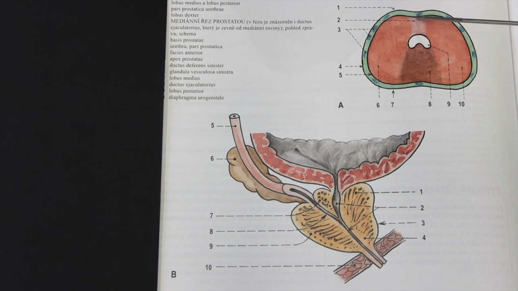Then the narrow place exactly in front of the prostatic urethra is called the isthmus. The isthmus of the prostate is the middle part anteriorly in front of the urethra, and its characteristic is that it doesn't have any gland. It's just made of connective tissue and muscle. The general structure of the prostate is composed of glands, connective tissue, and smooth muscle, but this isthmus part doesn't have glands.